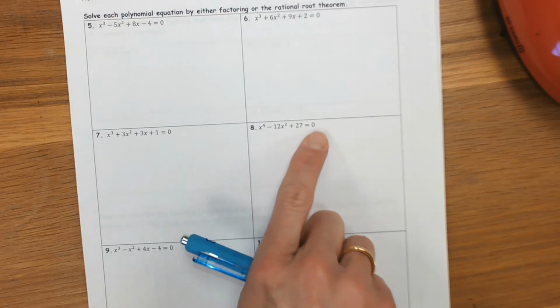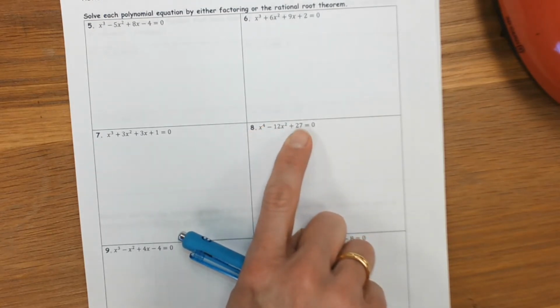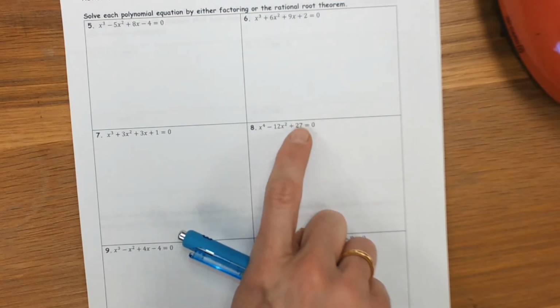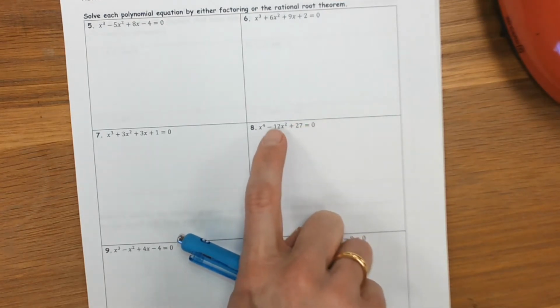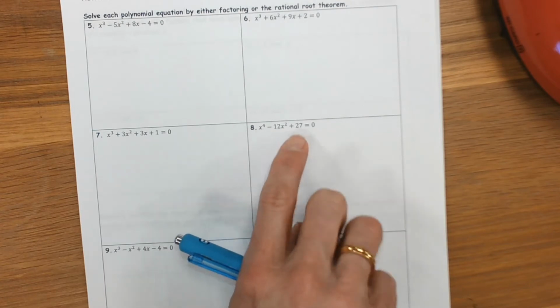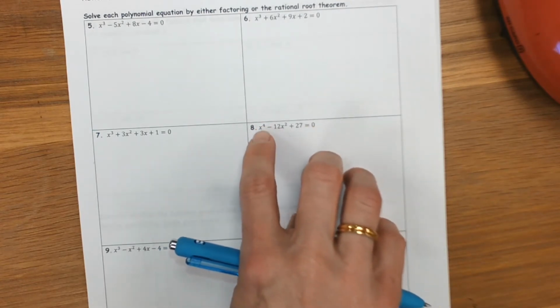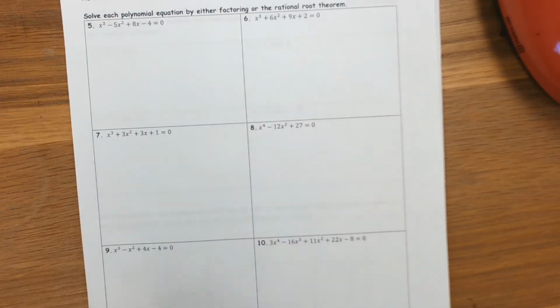Because it's a trinomial, and trinomials can usually be factored into two binomials. And if I think about what factors multiply to 27 and combine to -12, I can think of some, right? That would be -9 and -3. So this one will factor, and then you'll have binomials, and they might factor again, because x to the fourth, you're going to have x squared.